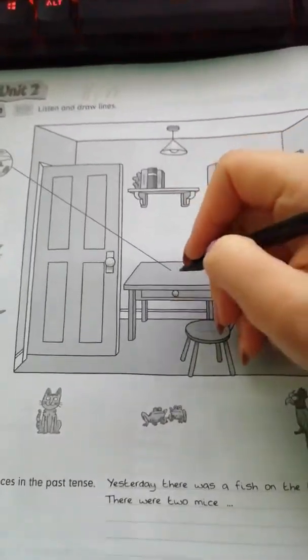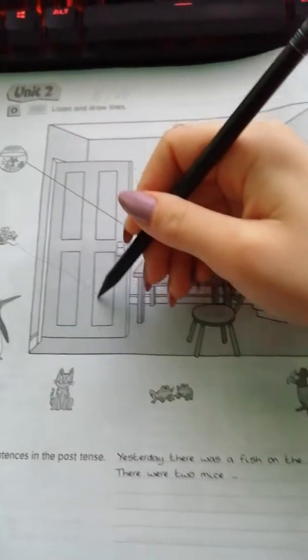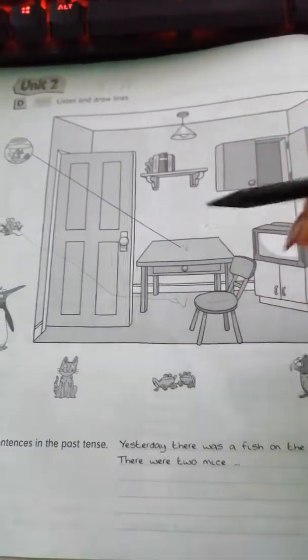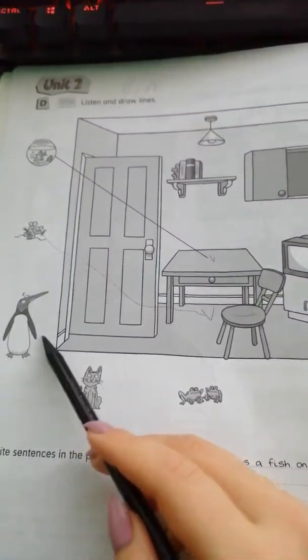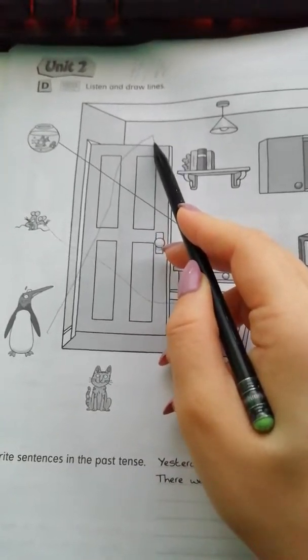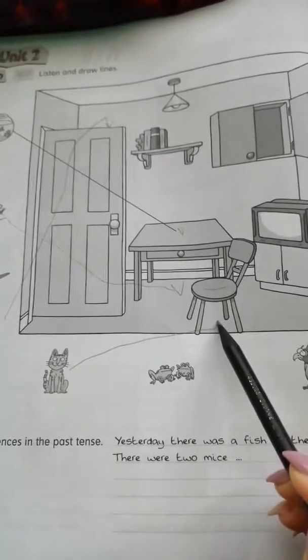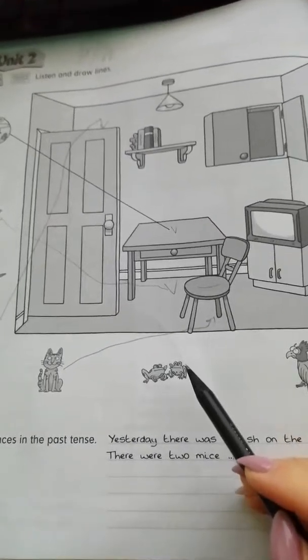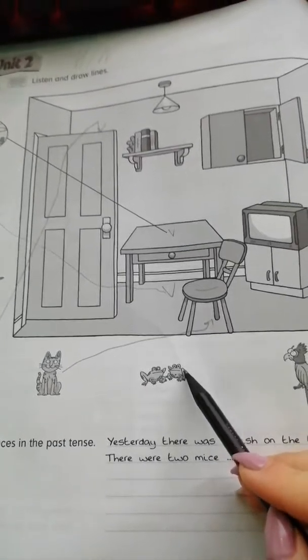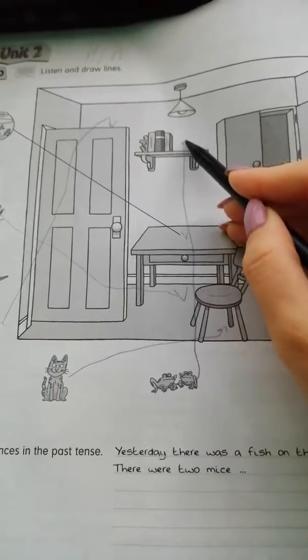There's a fish on the table. There are mice under the table. There's a penguin on the door. There's a cat under the chair. There are frogs on the bookshelf. There's a parrot in the cupboard.